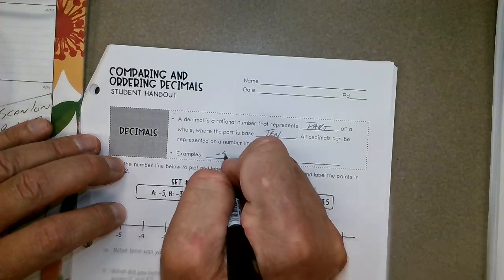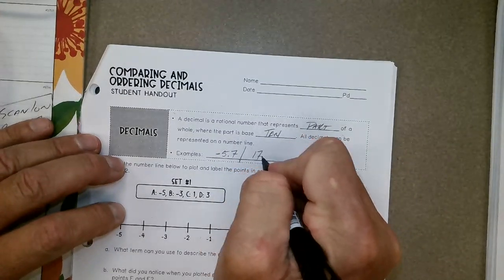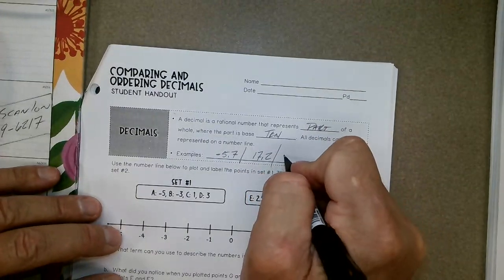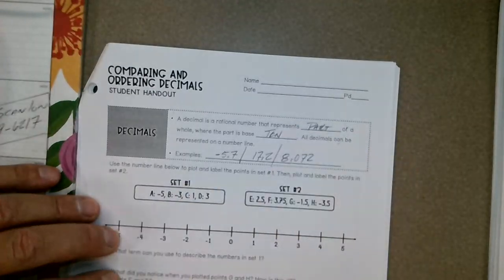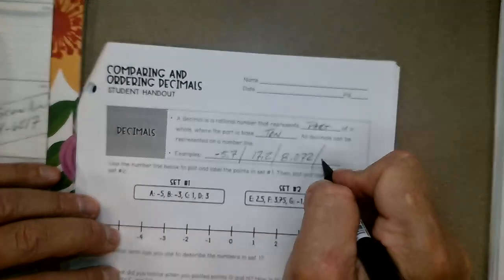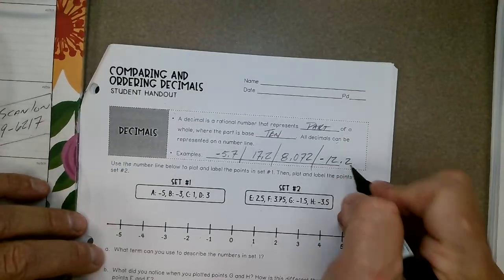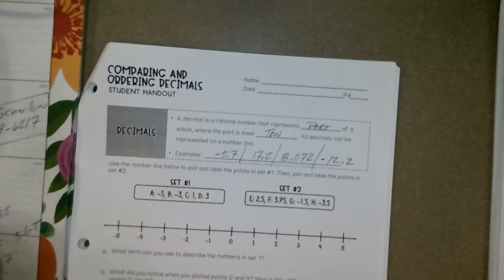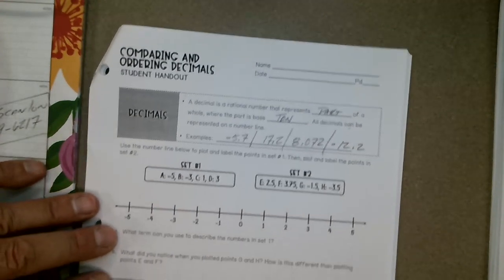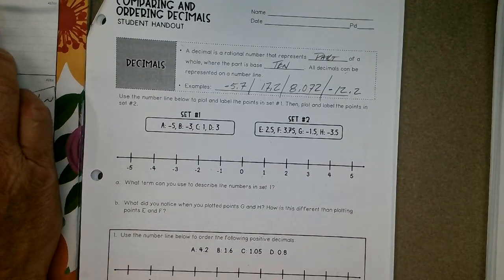Some examples: -5 7/10, we can put that on the number line. 17 2/10, that can go on the number line, right? Another positive decimal would be something like 8 72 thousandths. We'll go one more: how about just -12? We'll put a decimal there, 12 2/10. So those all can be represented on a number line. It's just finding where those spots are can be confusing. So let's plot some things on the number line.